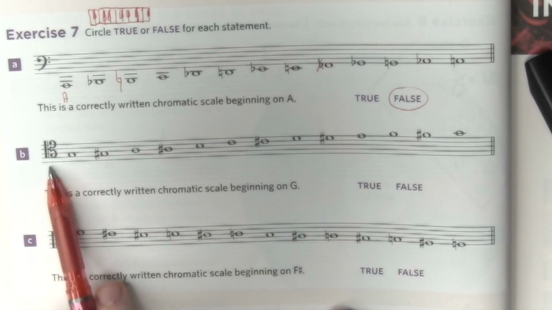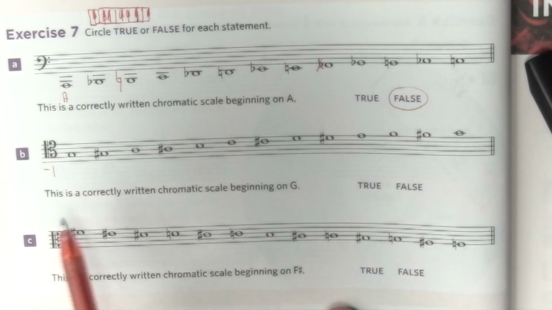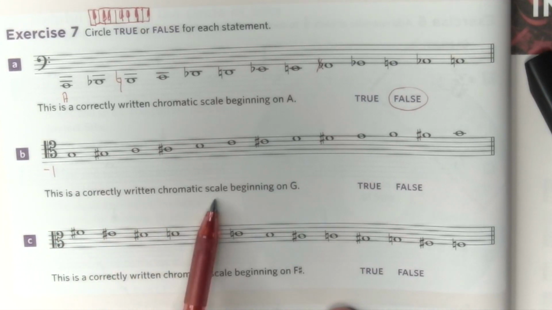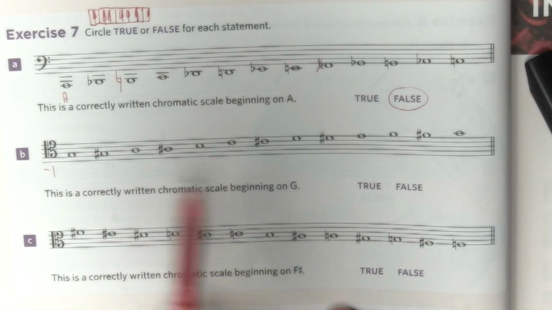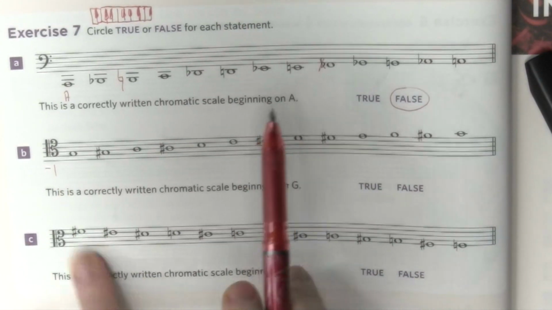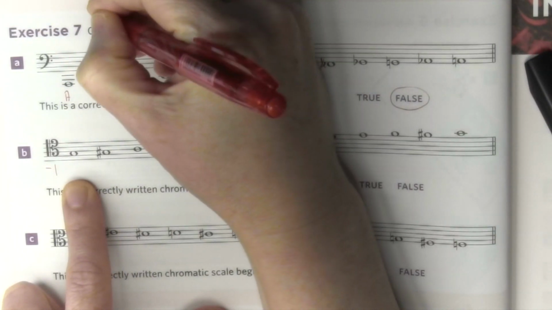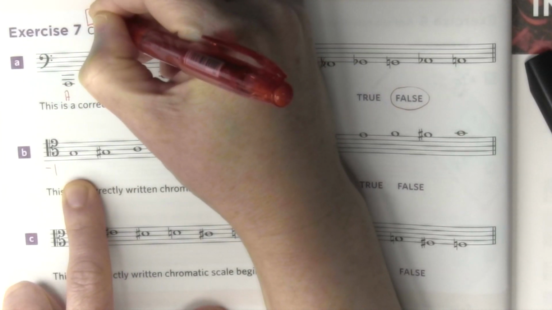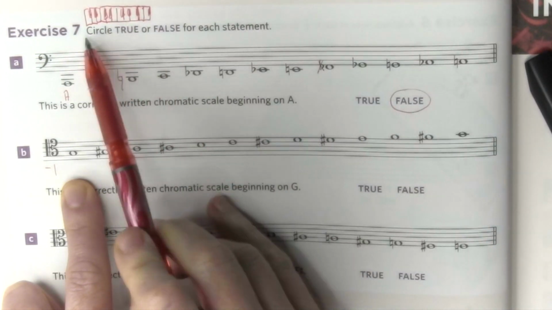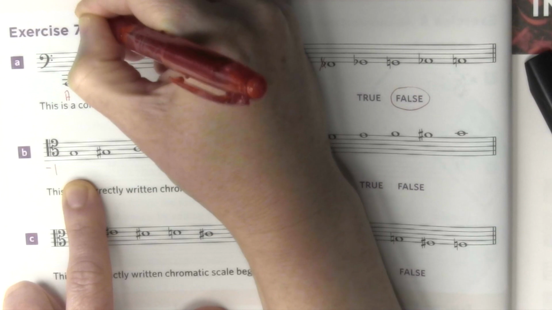Let's move on. This is the tenor clef and it's treble clef -1. This is a correctly written chromatic scale beginning on G. First, let's find out that this is G. La -1 equals G. Yes, it is. Now let me add another note. So we have G. Okay, G.